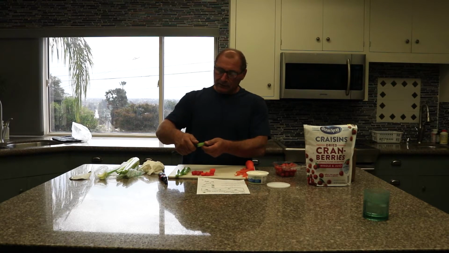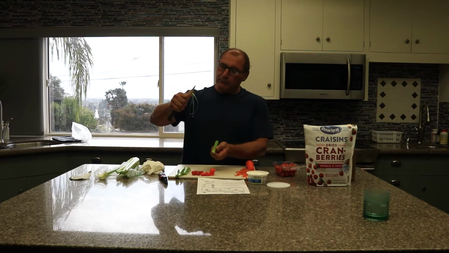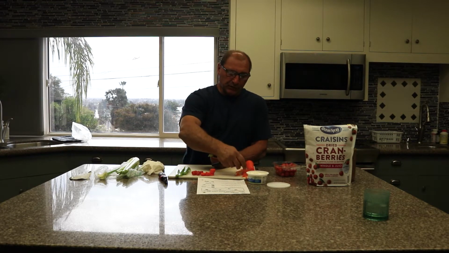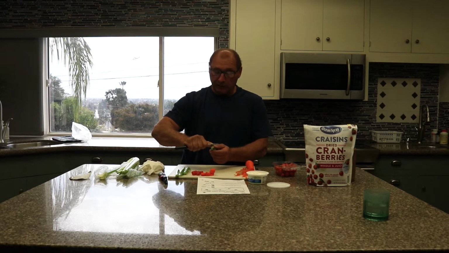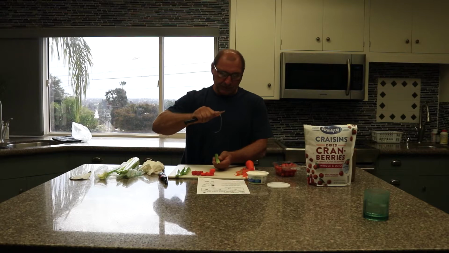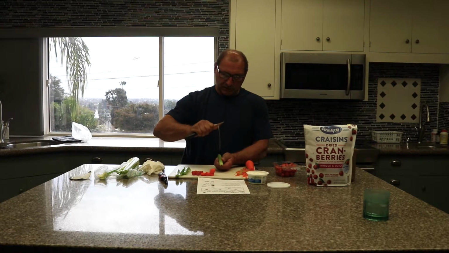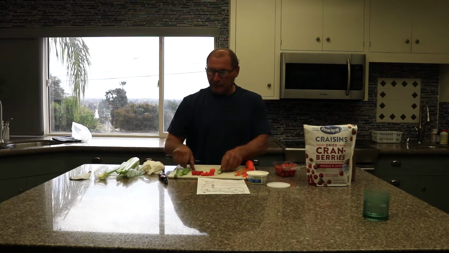So again, we just take right there, right on the edge, just a little bit of it, and we just peel those strings right out. And see those, that's what I'm talking about, the strings. This just makes the celery a little easier to chew. It's not too stringy, too tough. Okay, and so we peel all those out. And there. And so we have all the strings off of that one.